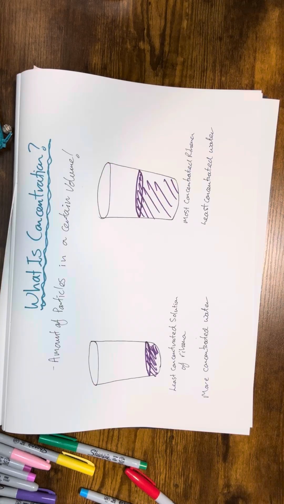So let's quickly recap. Concentration is the amount of particles in a certain volume. When you add or dissolve more things in water, like Ribena or salt or sucrose, you decrease the water's concentration.